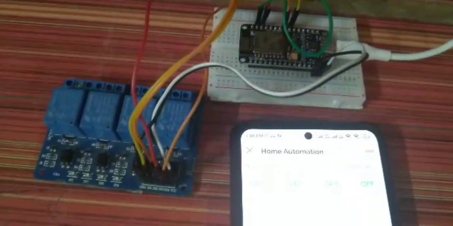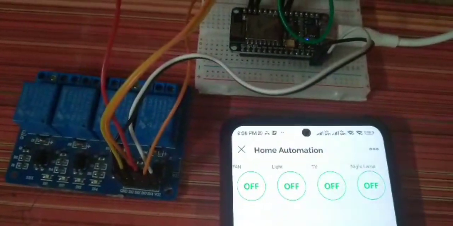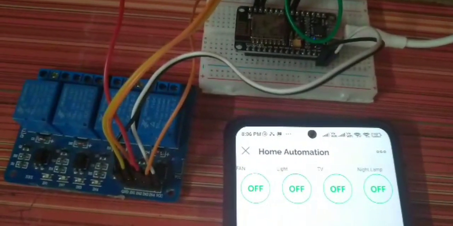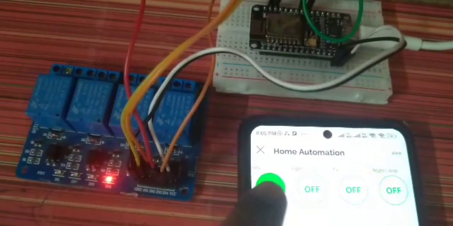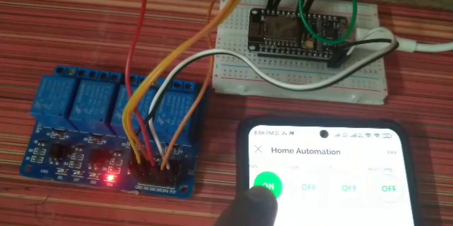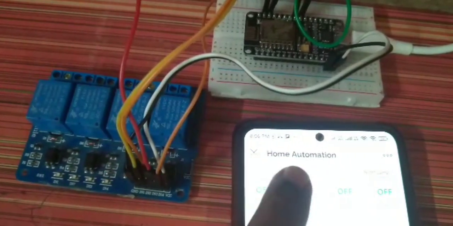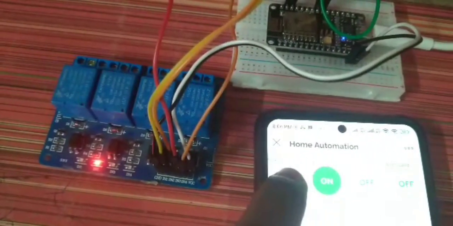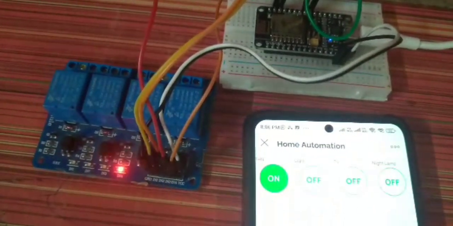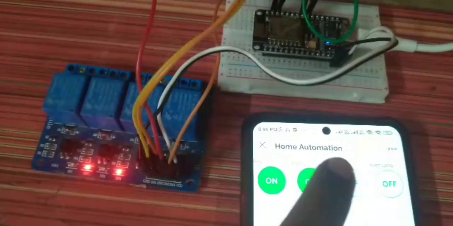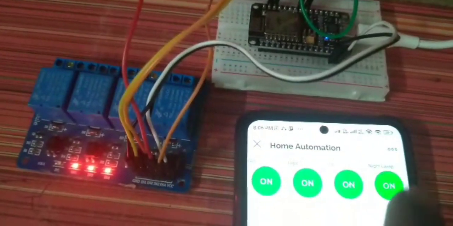Now we are using the relay module to connect the AC devices. Right now the devices are not connected, but you know very well. See here, basically we have the fan, light, then lamp and TV. First I want to turn on the fan, turn off the fan. You can see on the relay module, the fan is on and off. Then we'll turn them on and off simultaneously also. Fan and light we can simultaneously turn on and off. Then TV and then night lamp.